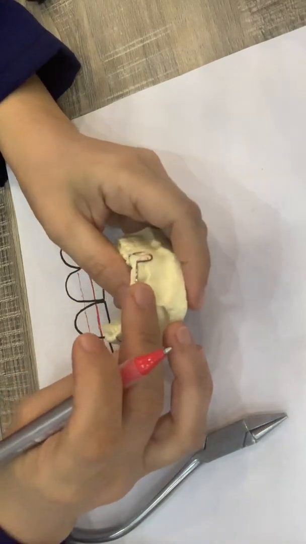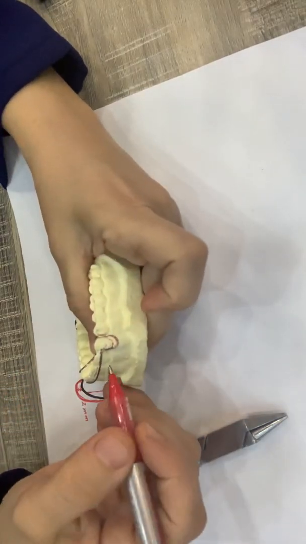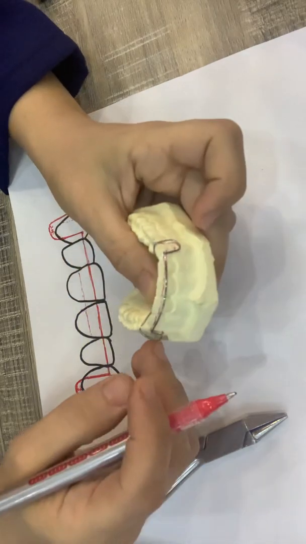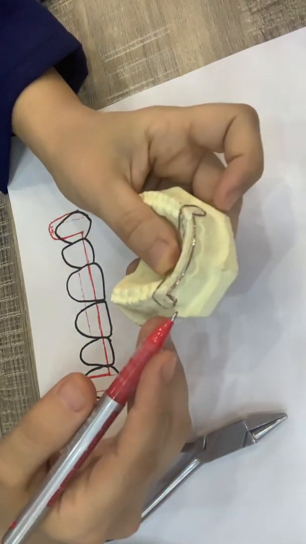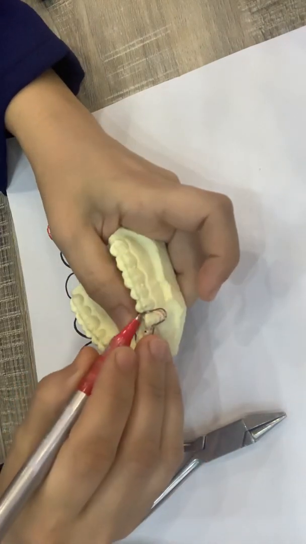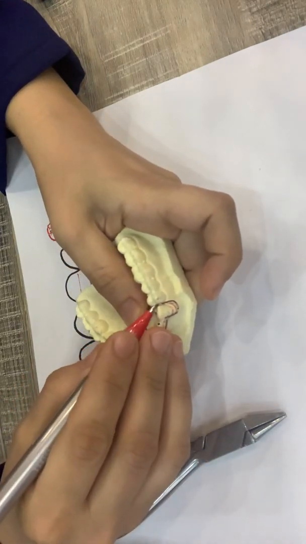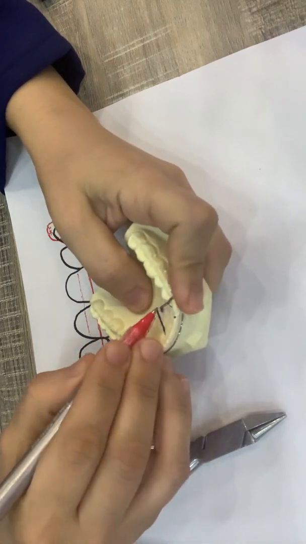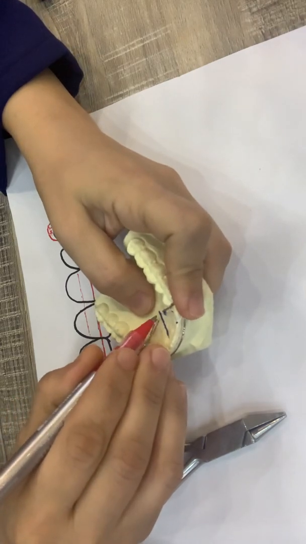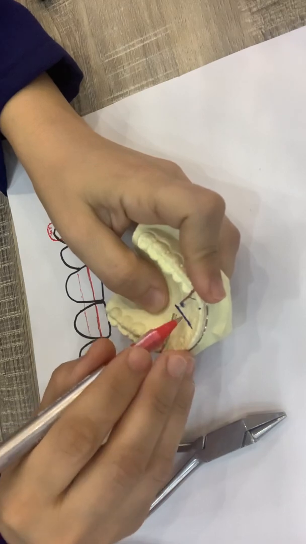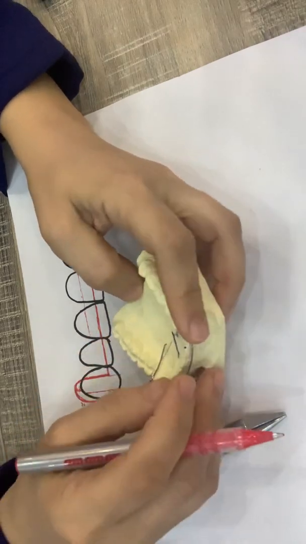Another component is the U-loop. The U-loop should be 2 mm from the gingival margin of the canine and should be away from the gingiva about 1 mm. Another component is the occlusal part, which extends between the canine and first premolar. Finally, this is the retentive tag, which ends with an L-shape bend toward the palate, about 2 mm from the mid-palatal suture.